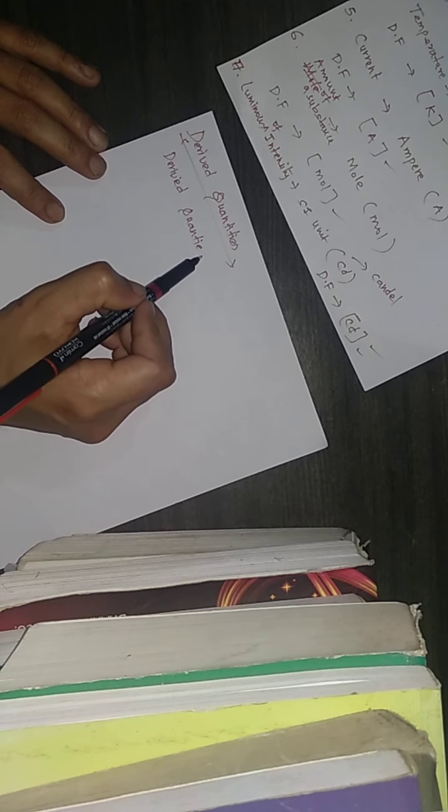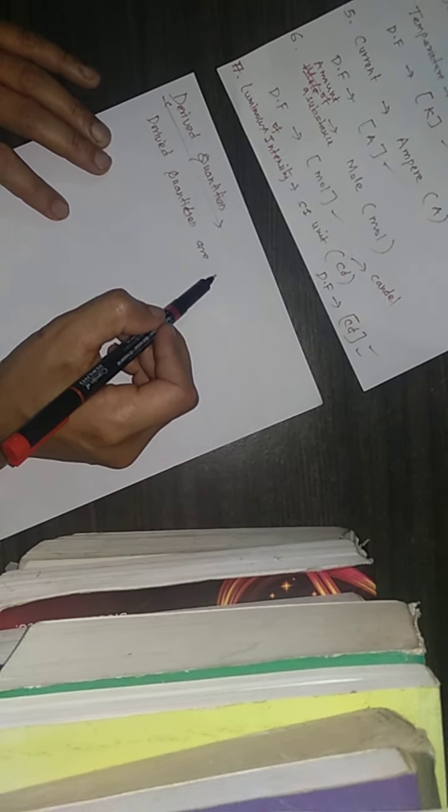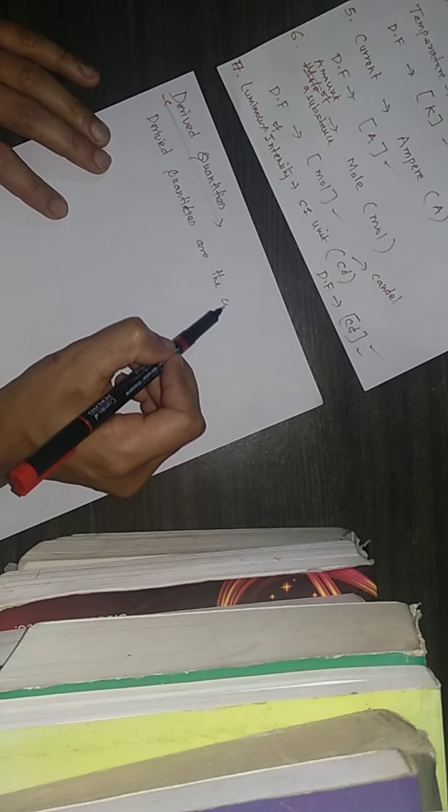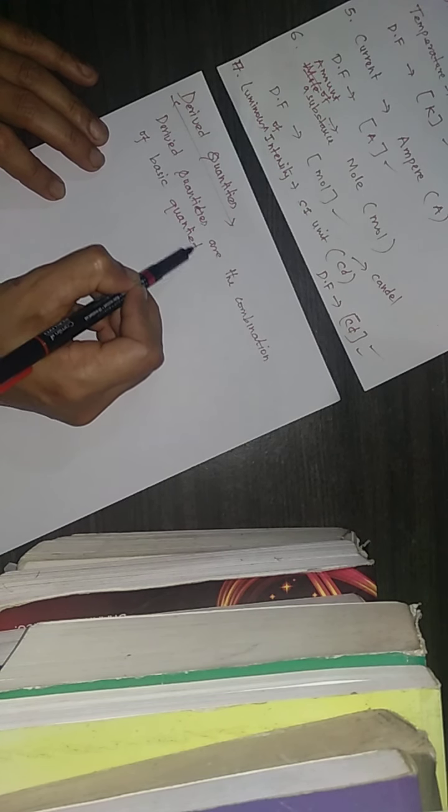Derived physical quantities, or simply derived quantities, are combinations of basic quantities. One or two basic quantities are combined to form derived quantities.